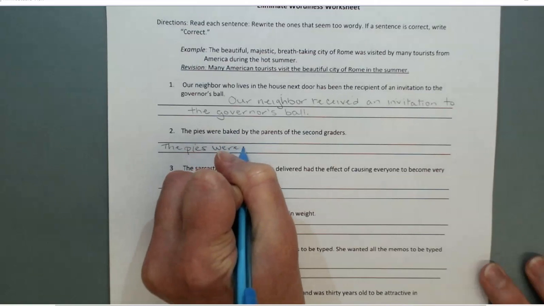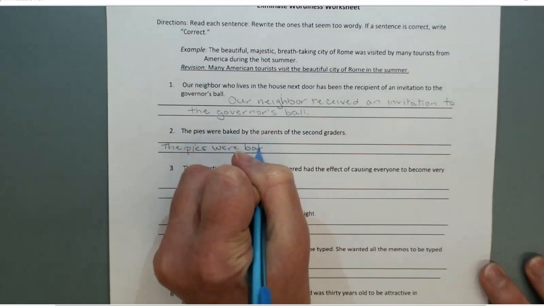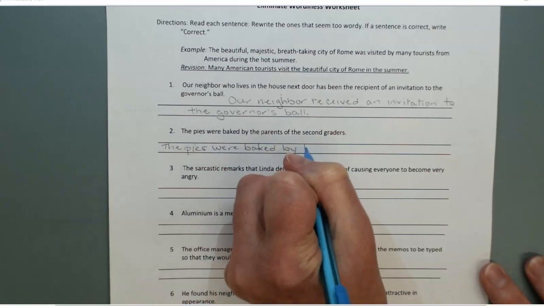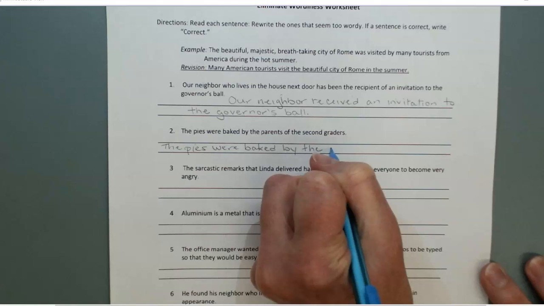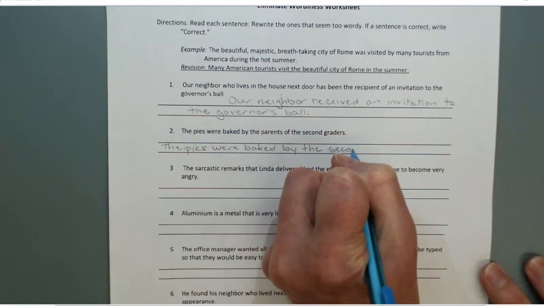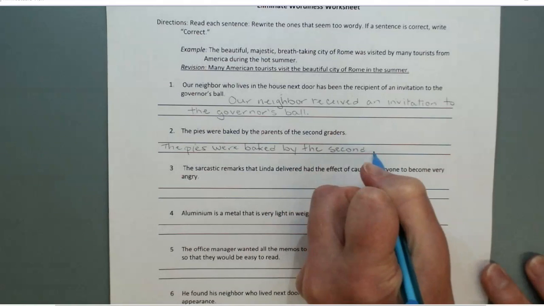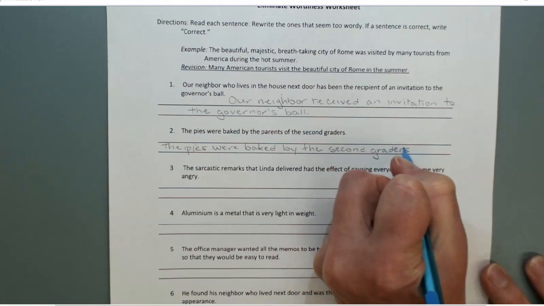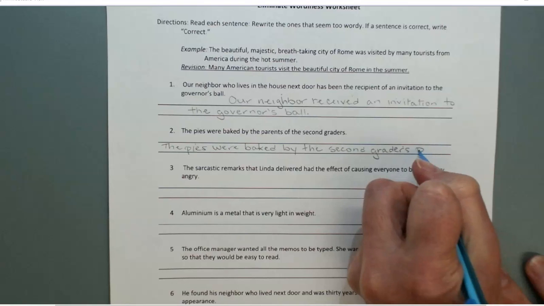The pies were baked by the second graders' parents.